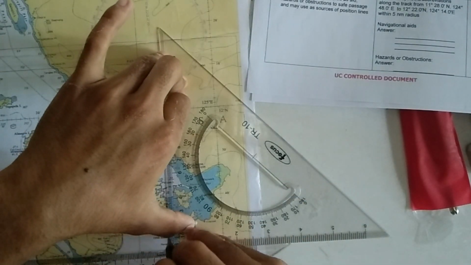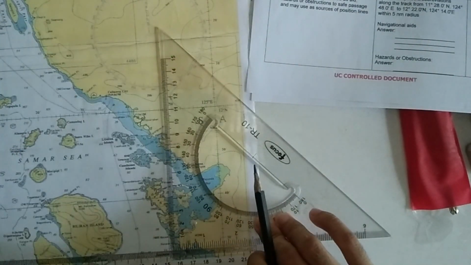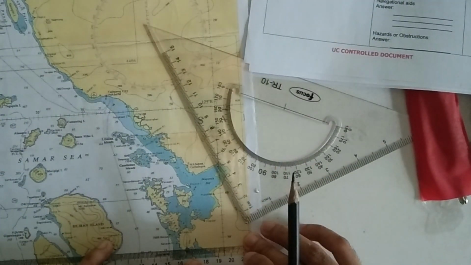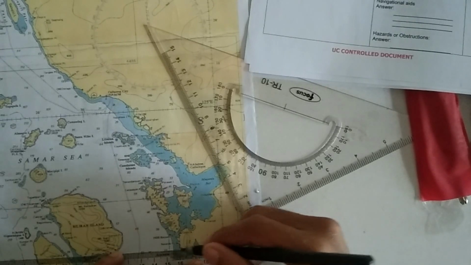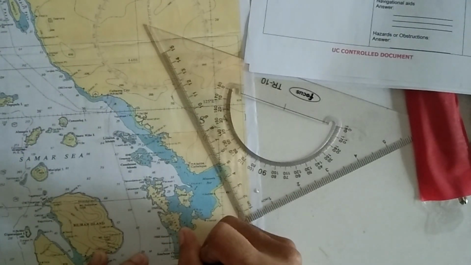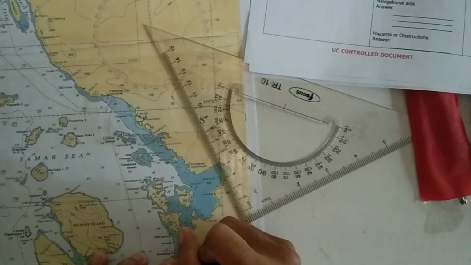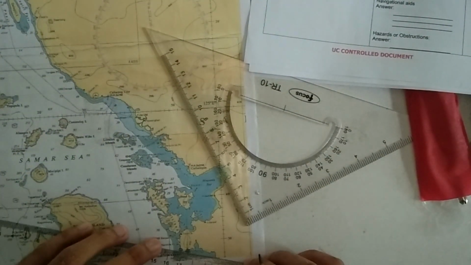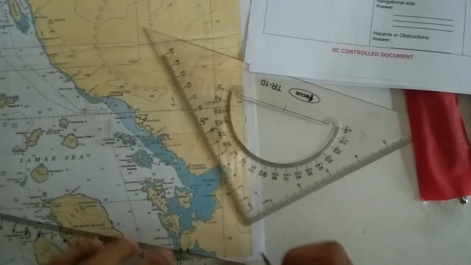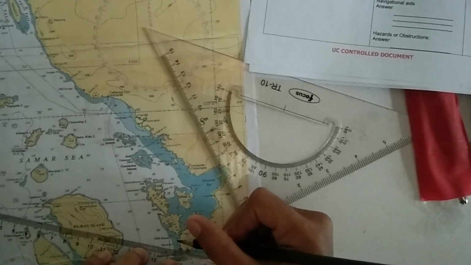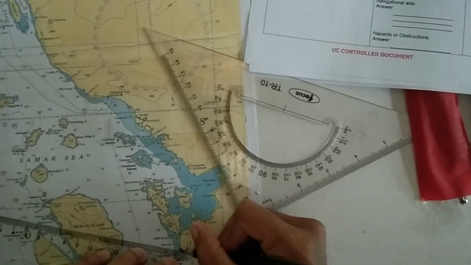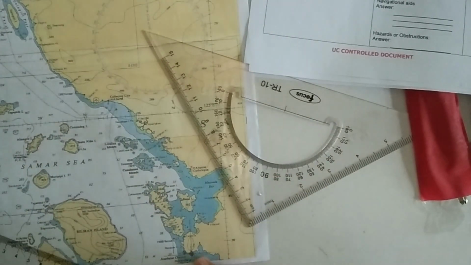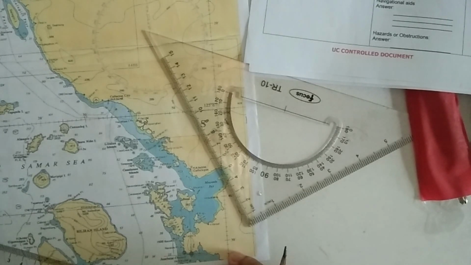All I need to do is to mark 28. This will be our that one. Then all I have to do is connect these two coordinates, and this will be the route of the ship.